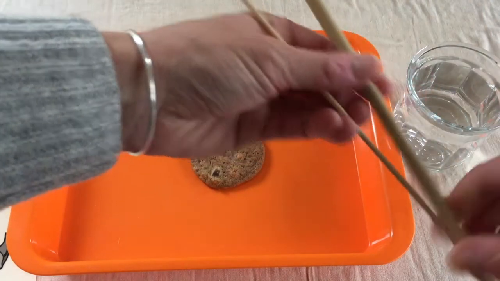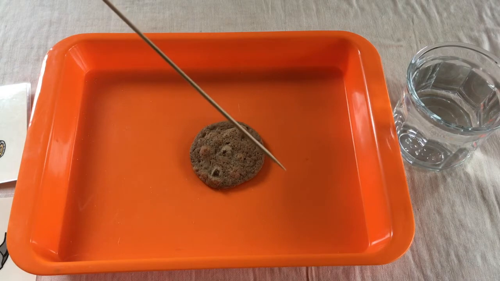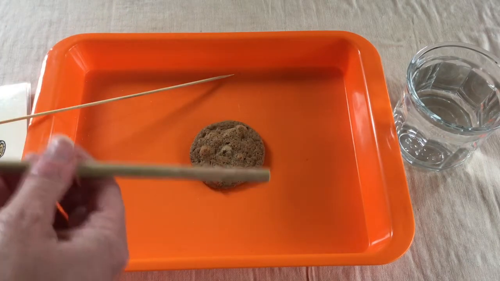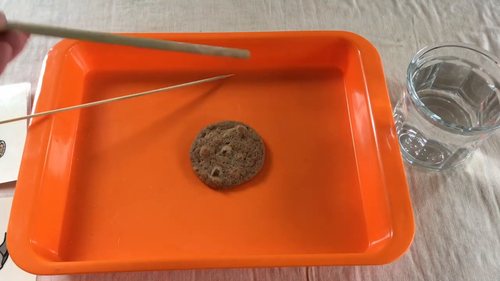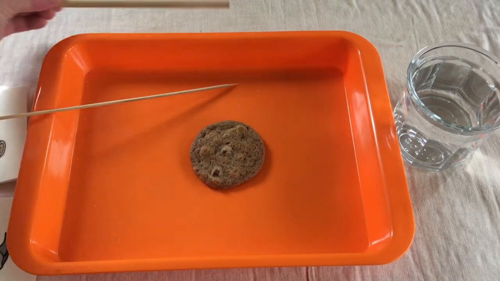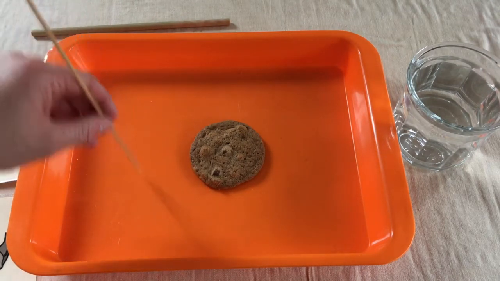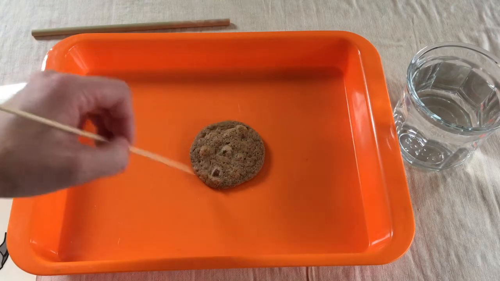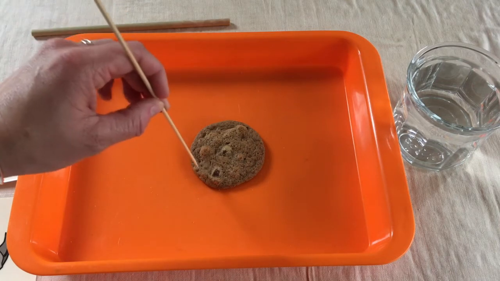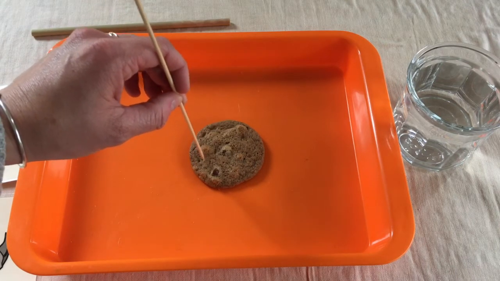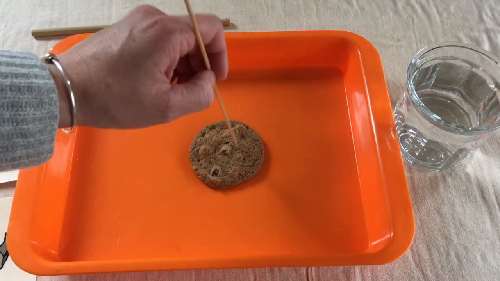So remember, we have a couple tools that we're using with this activity. A toothpick or a skewer. I have a long skewer here. And then a straw. Mine is a wooden straw, but you might have a paper straw or a metal straw. So the first thing we're going to do is walk across our land with our toothpick. So remember, this is land, and let's imagine this toothpick is human or animal feet. So I'll slowly, and you can follow along with me, walk across my cookie.